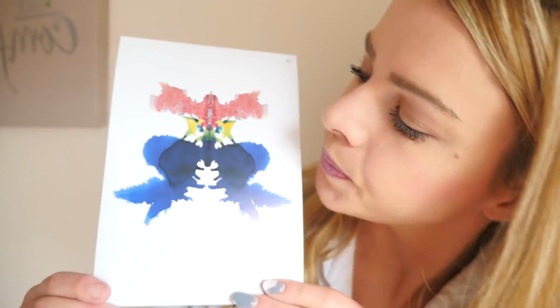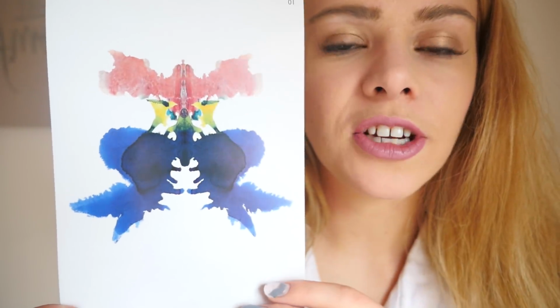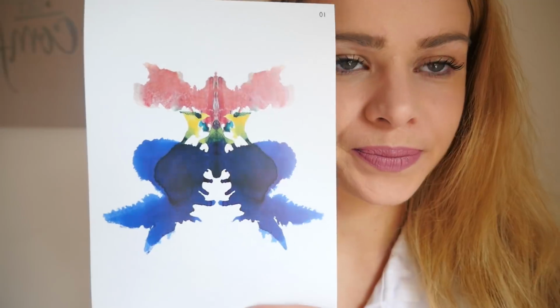Going to move on now to card 10. This is the card that you selected. Now we're going to do the same sort of thing here. I'm going to move it around and you're going to tell me what you can see.